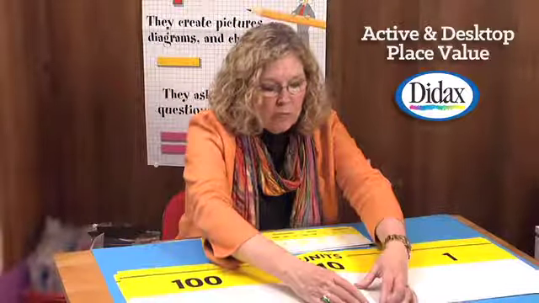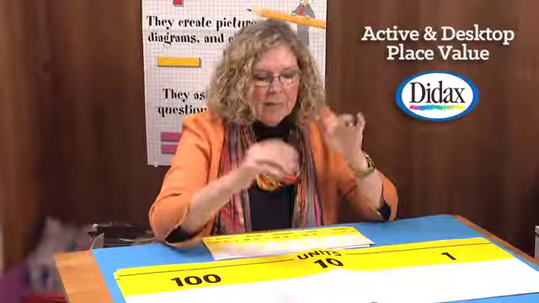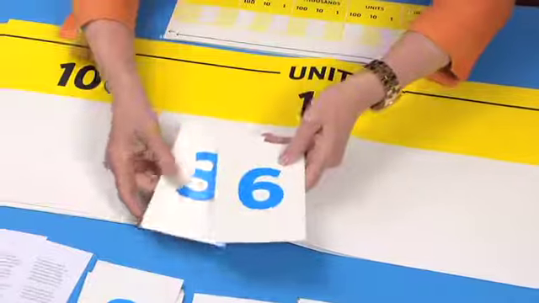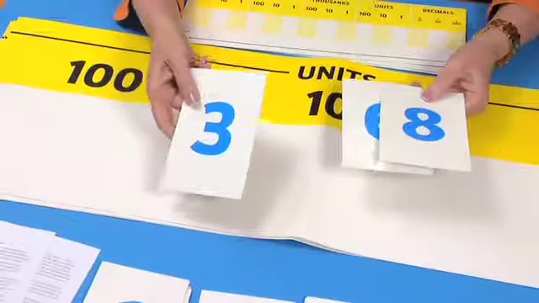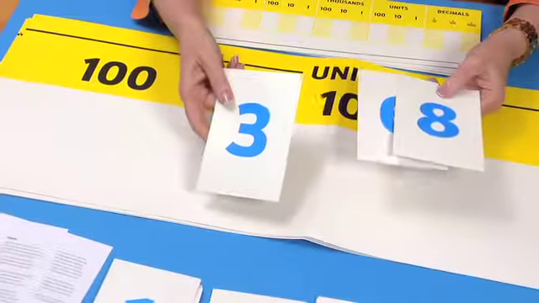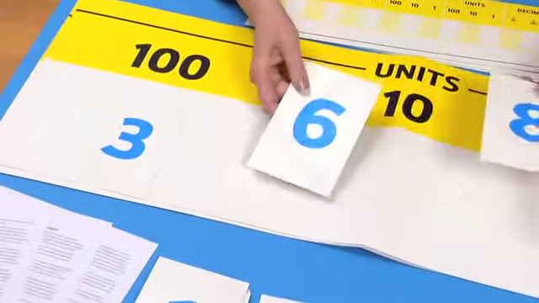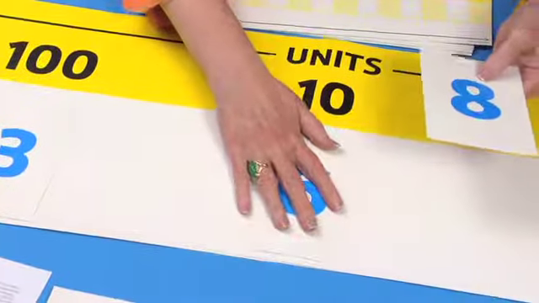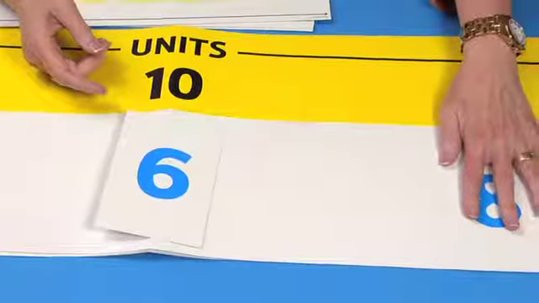So if you said, I would like for you to show me the number 368, you would take the cards that accompany the set. Here would be 368. You would give the 3 to one student and ask them to stand in the hundreds column. So they would come and stand here. You would give the 6 to a student who would stand in the tens column for the 60, and you would give the 8 to another student who would stand in the ones column.